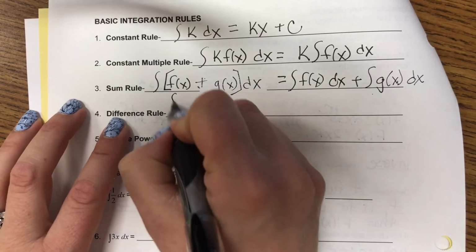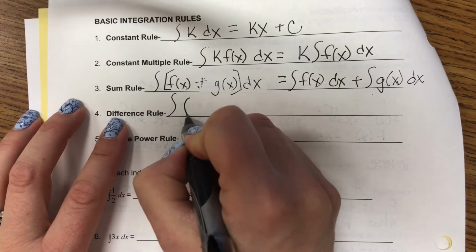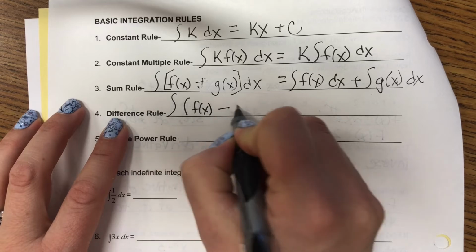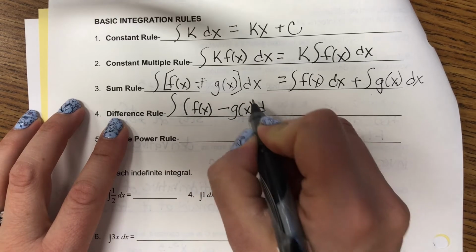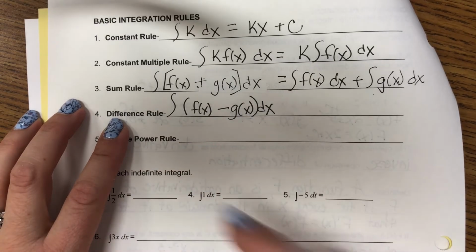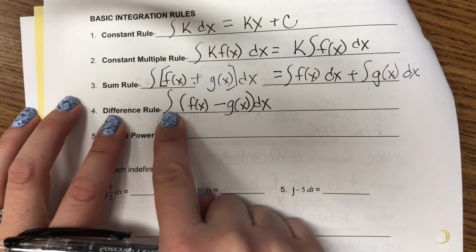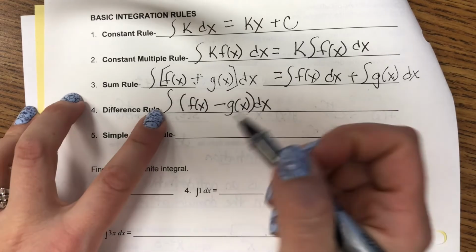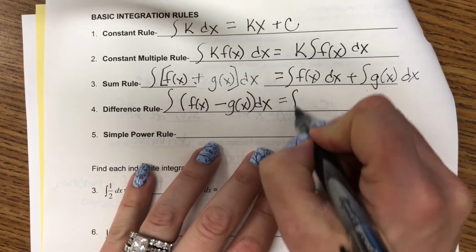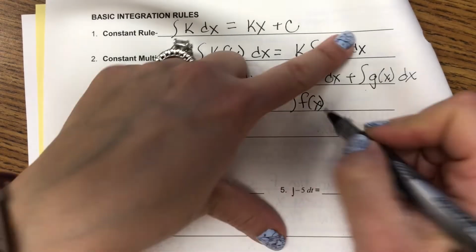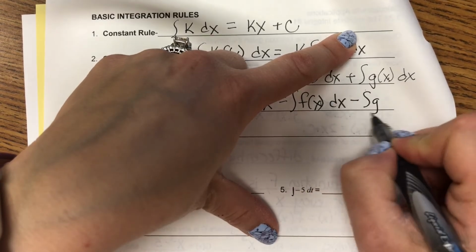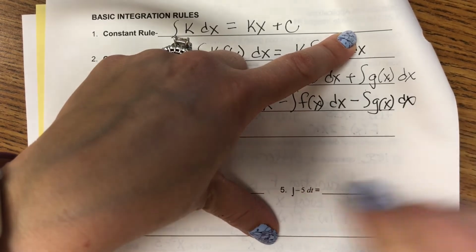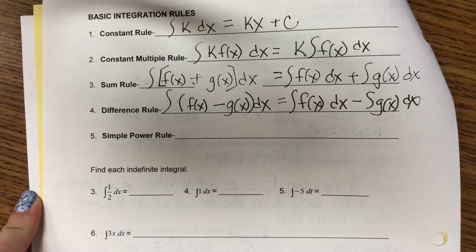Same thing for the difference rule. If I have the antiderivative of f of x minus g of x, I'm saying I want to find this difference antiderivative. I can split that up as individual antiderivatives subtracted.